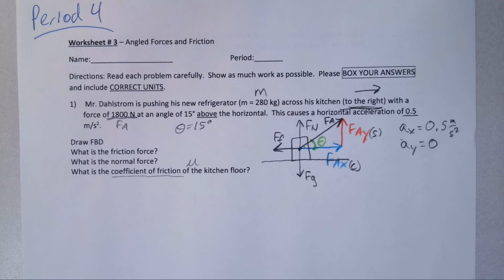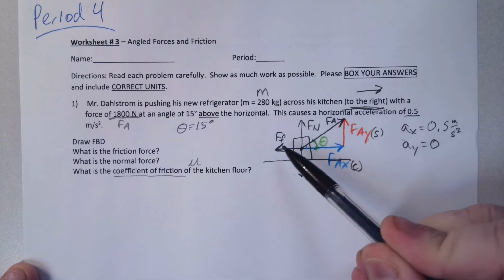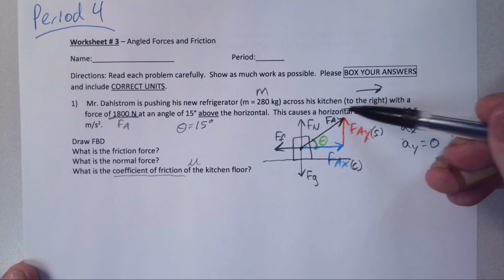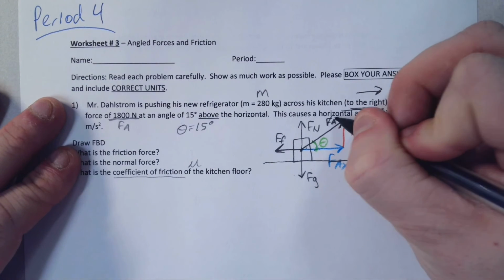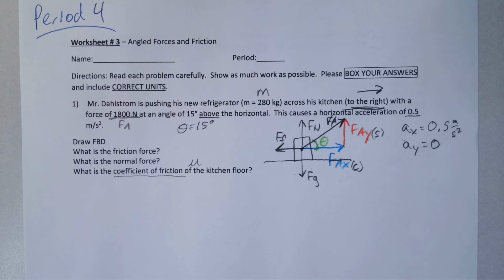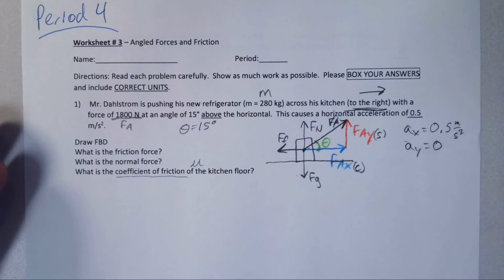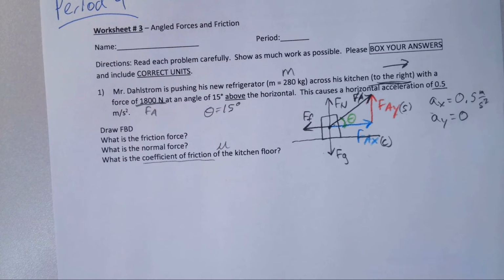What are our forces that we are going to add or subtract? The FA of x to the right, force of friction left, FA of y up, normal force up, and force of gravity. Notice that I ignored F of A because I can't add or subtract F of A. We talked about this last week because it's not in the same dimension. It's not either up and down or side to side. Even at this point, most people have no idea how they're going to do it.